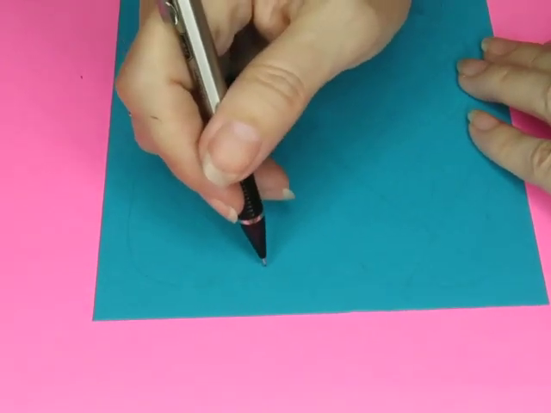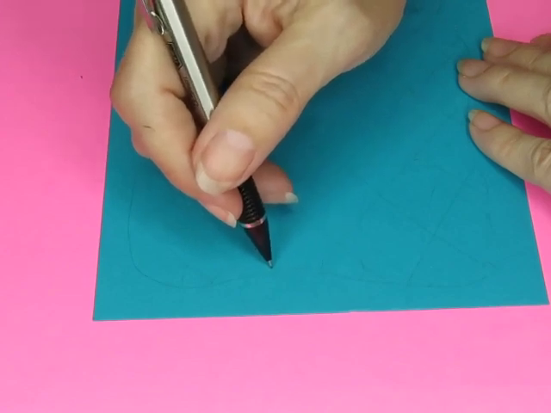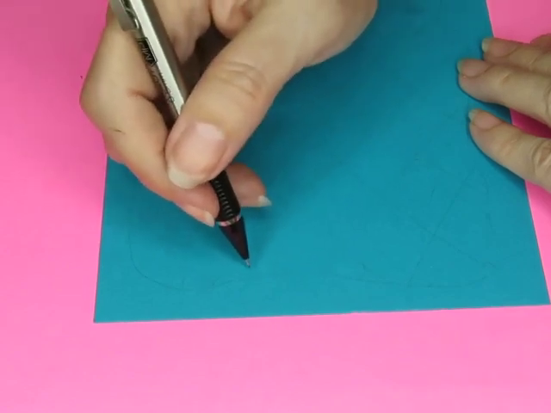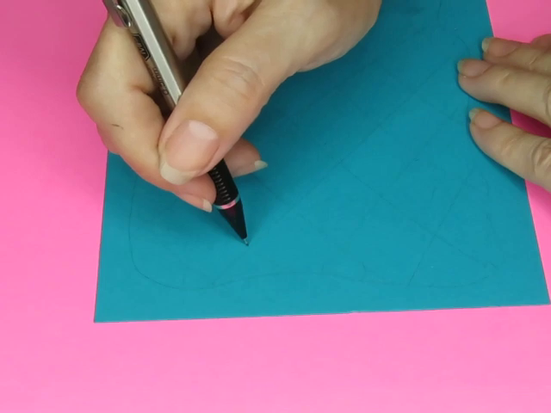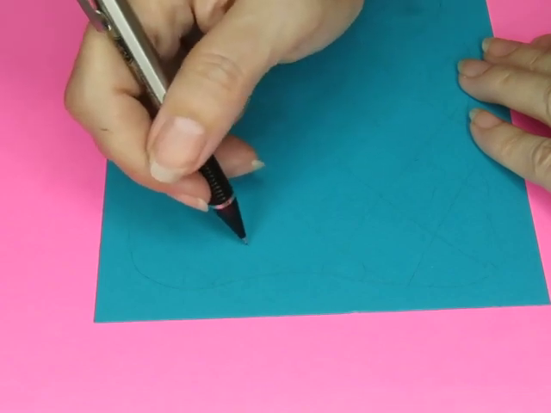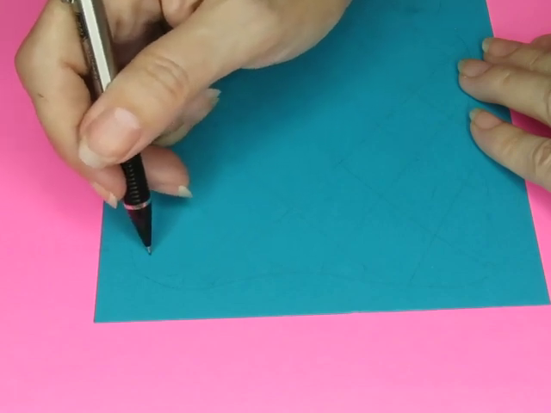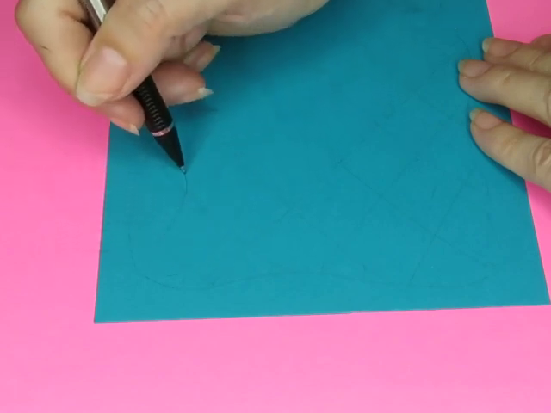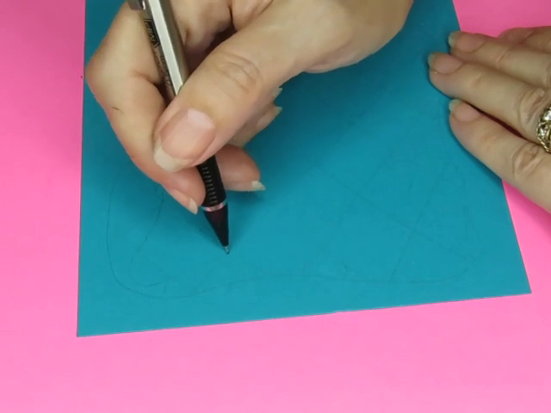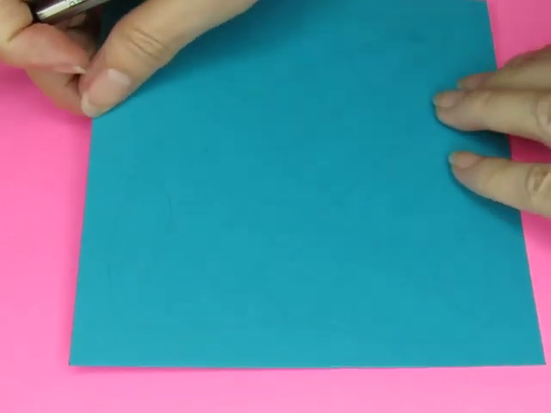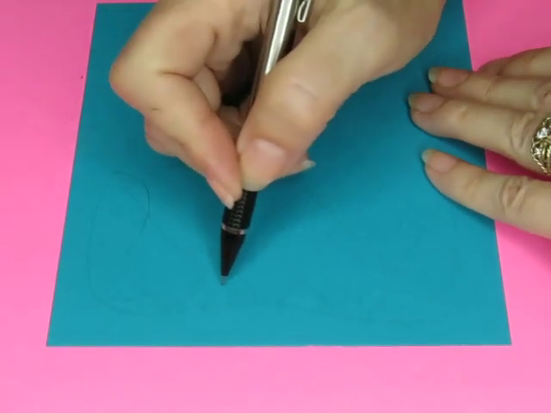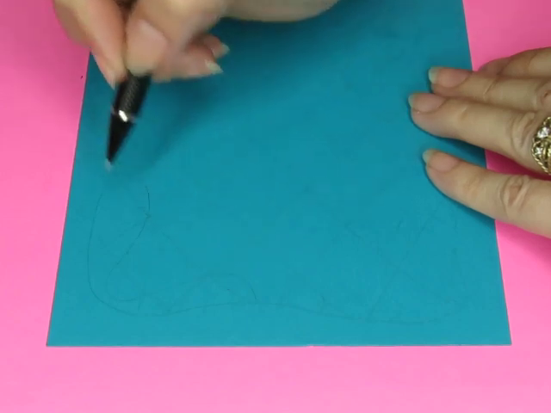So I want a peak in one square and a valley in the other. And I'm going to go past. It shows it going straight on this line, but I think I'm going to go past it.